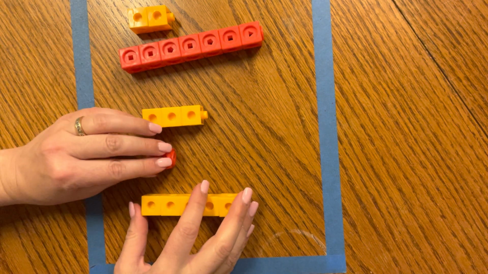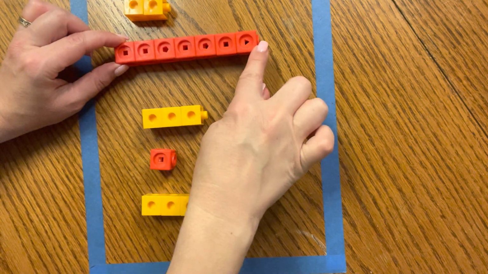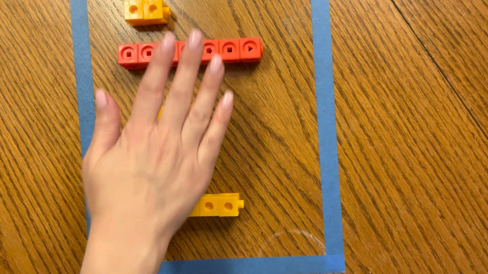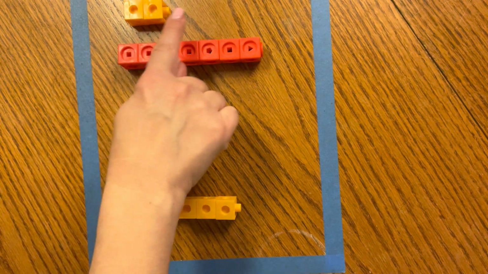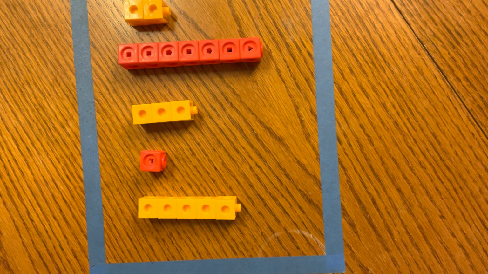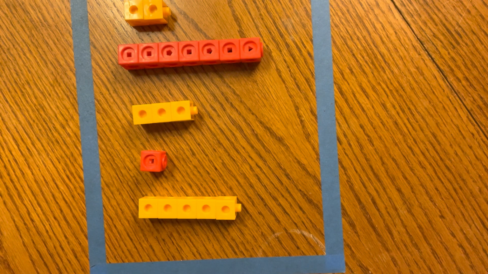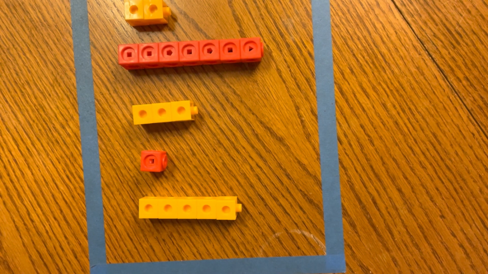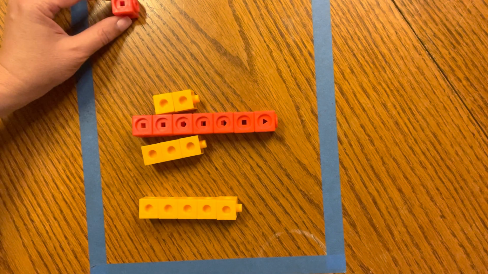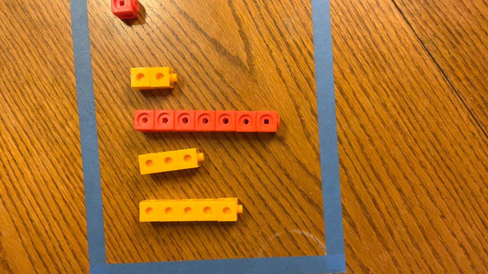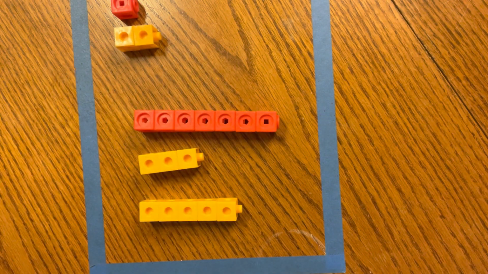Let's play with our cubes, all right? 2, 7, 3, 1, and 5. So here I have different cubes, different lengths. Which one, if I wanted to put them in order from shortest to longest, which one would I have to put first? Yes, the 1 cube. That's right. Now which one would come next? Shortest to longest. 2 cubes, yes. All right, 7, 3, or 5. Which one would come next, shortest to longest?